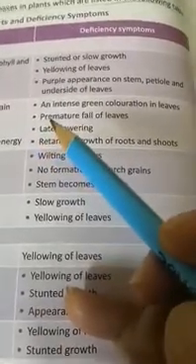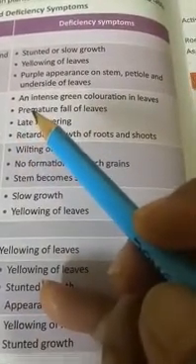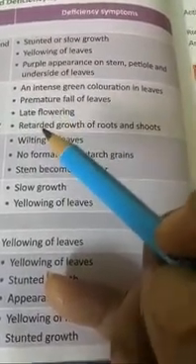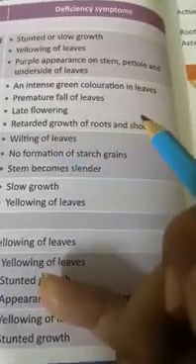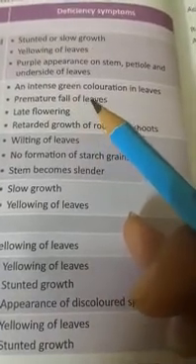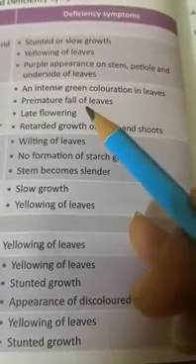If it is deficient, an intense green coloration in leaves and premature fall of the leaves, late flowering and retarded growth of roots and shoots. So here the color of the leaves will change and they will fall. Premature means before they become big, and mature, the young ones will only fall down. The plant will flower very late. Other plants are flowering but this will not flower, and the roots and the shoots will not grow properly.